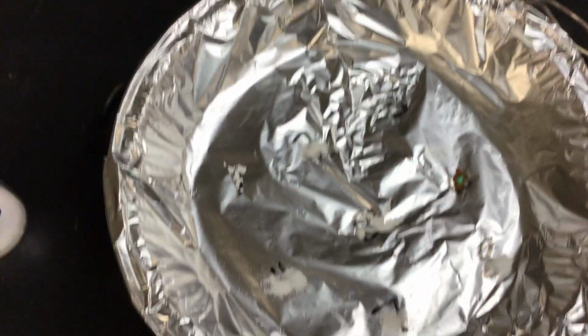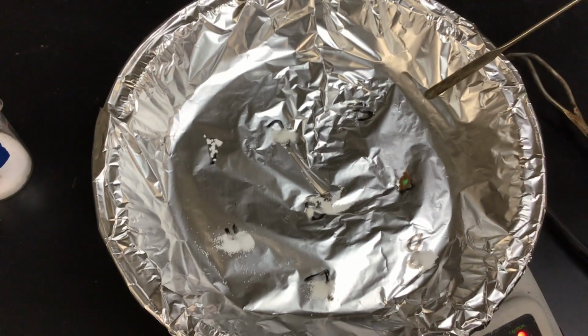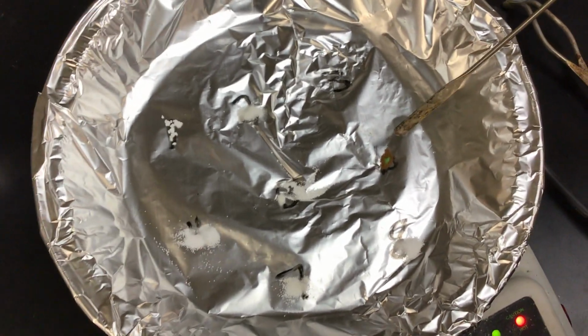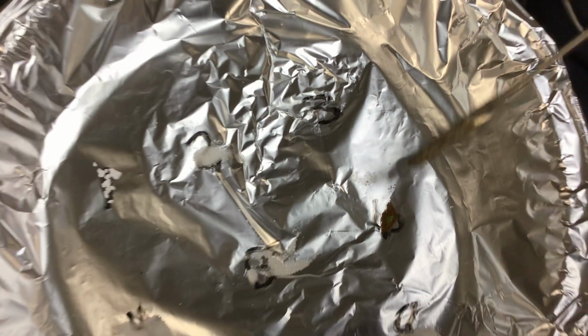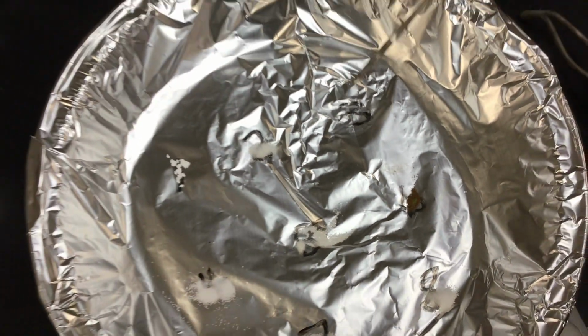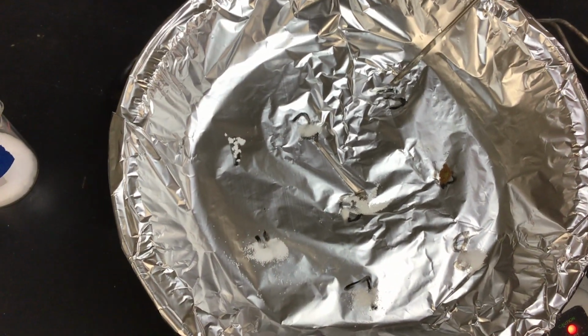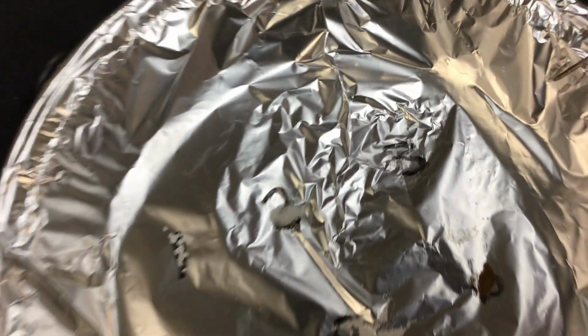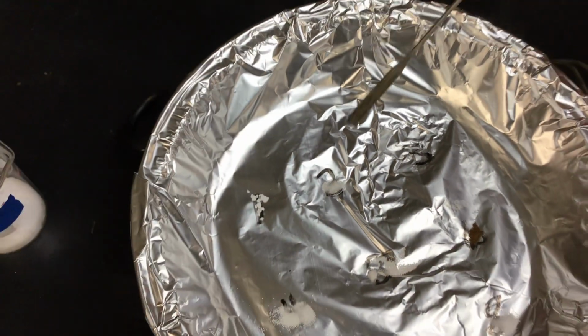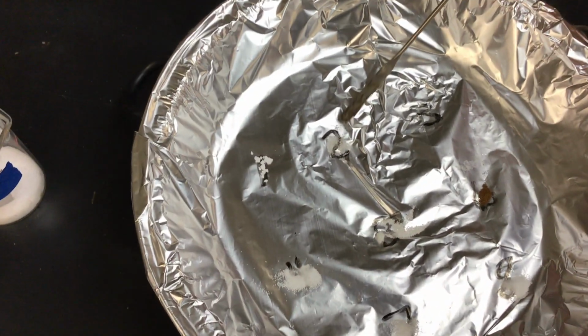So now we're going to look to see which one melts first. Now I already see that number 6, if you can tell right here, number 6 is melting. Number 3 has melted. I think number 3 actually melted first. Okay. Number 2 is starting to melt.